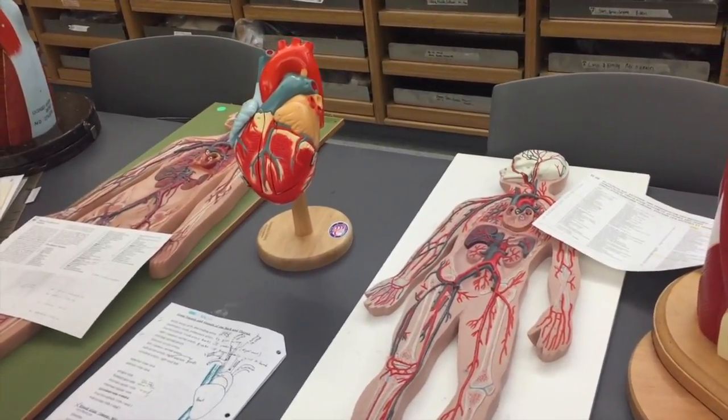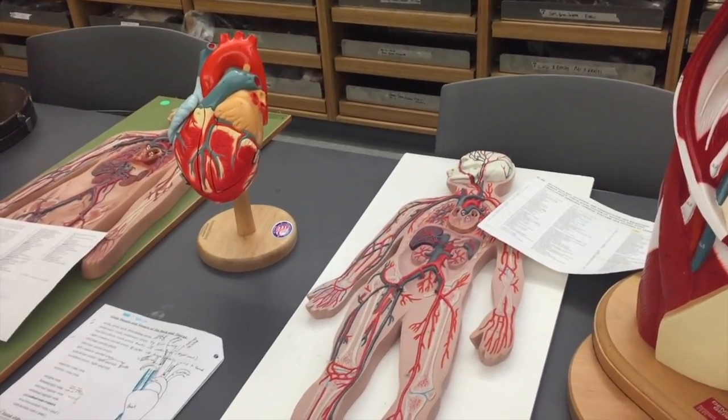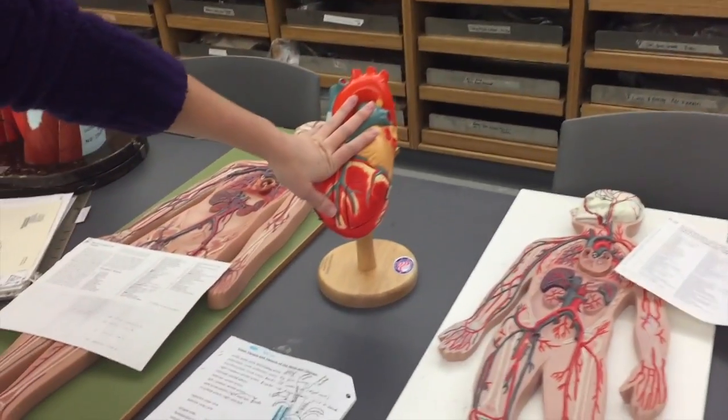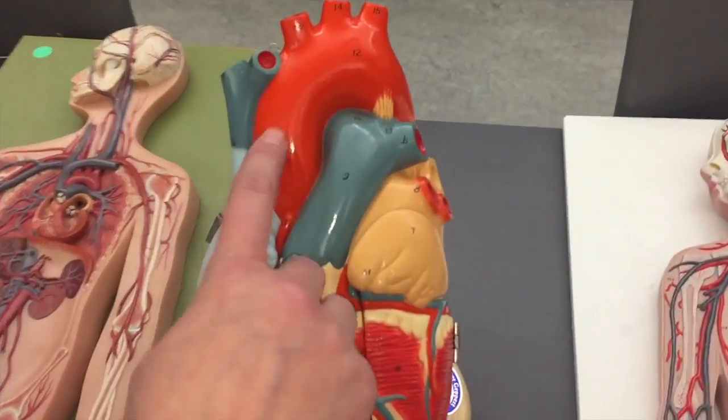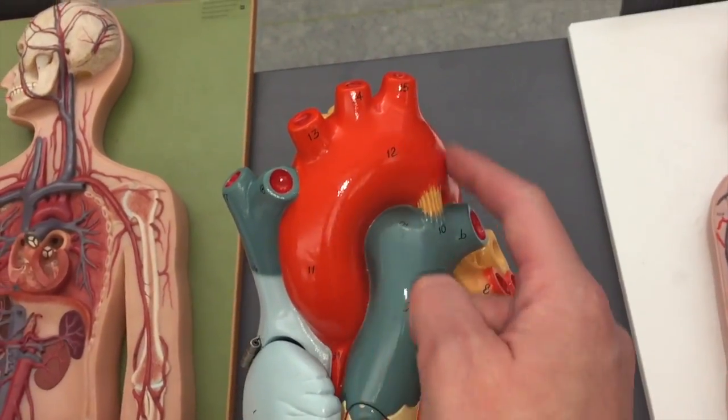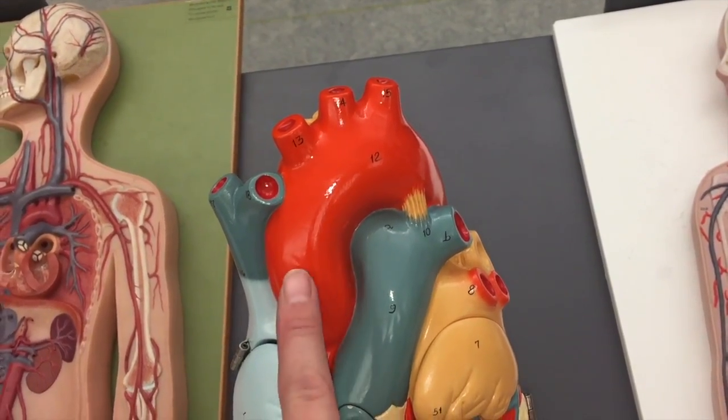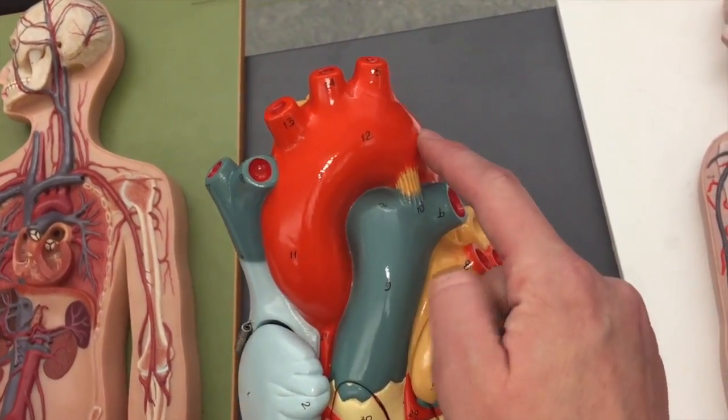Alright, so now we're going to do the great vessels, so blood vessels basically. So we're going to start back to the model of the heart we just got done talking about. So we said that this is the aorta, so this is going to be your aorta, and this part that comes up and around is going to be the aortic arch. So basically you have your ascending aorta, this little part, the aortic arch, and then in the back it starts going down, that's going to be the descending aorta.